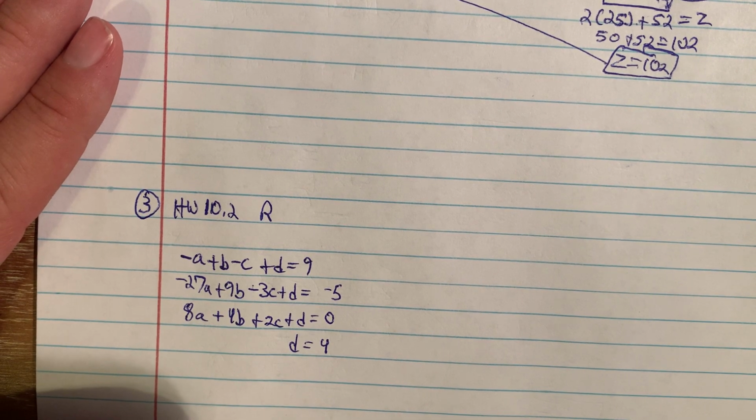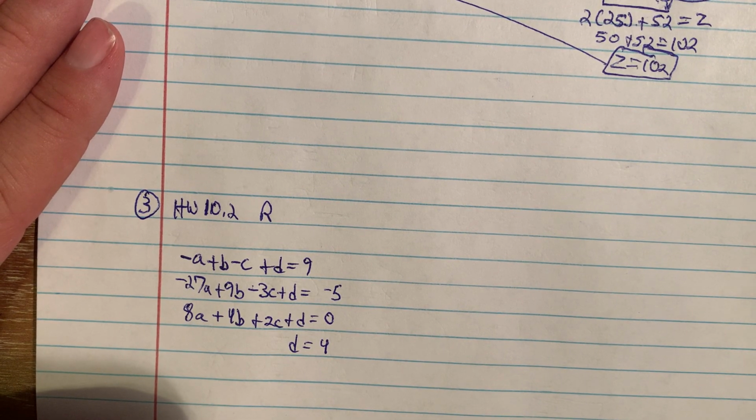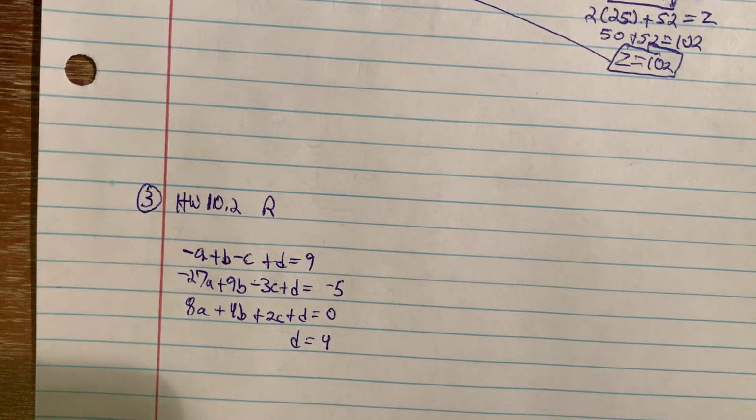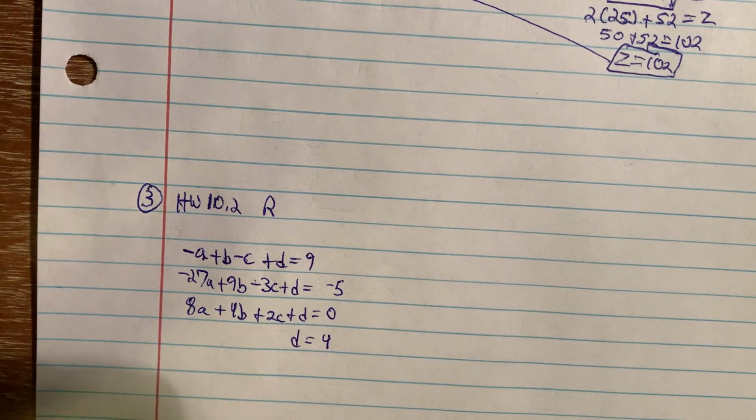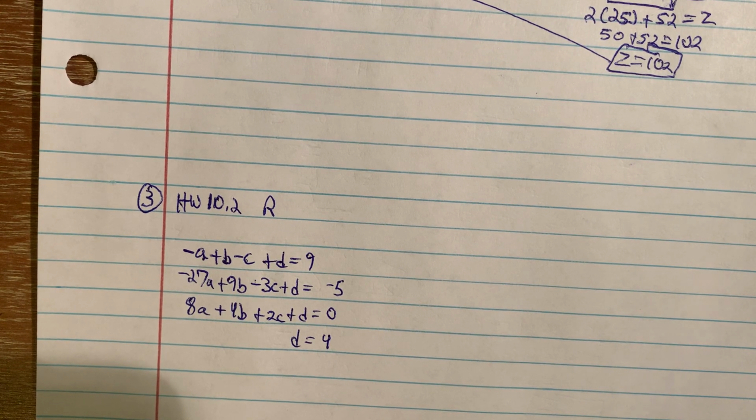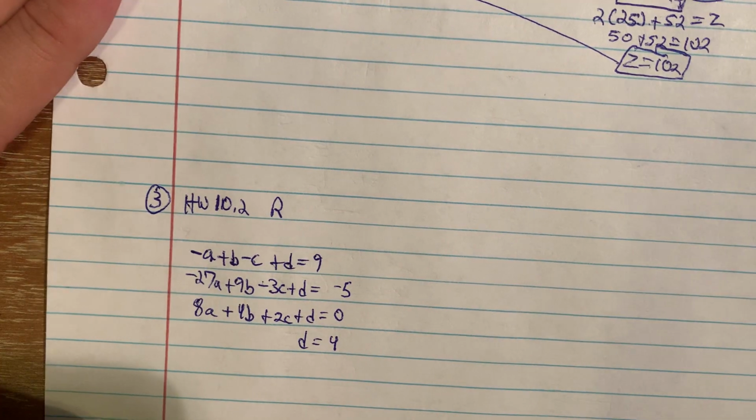Last, this equation has 4 variables, a, b, c, and d. And we're going to use the exact same step as before. We're going to find one of the variables. We're going to substitute it into all the other equations. And then instead of having 4 equations, we'll have 3 equations with only 3 variables. And then we'll solve that. All right.